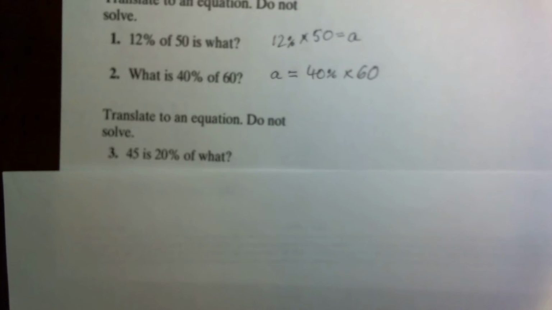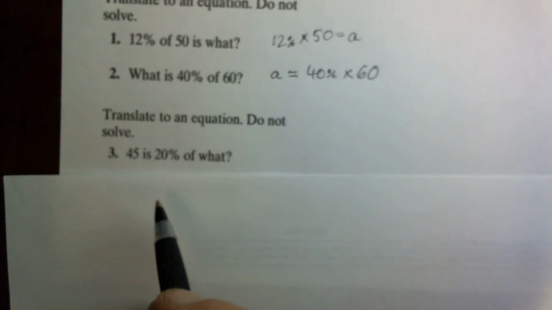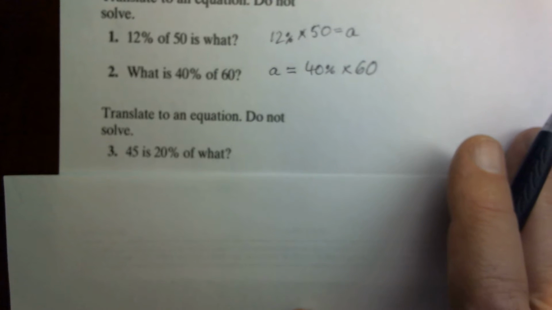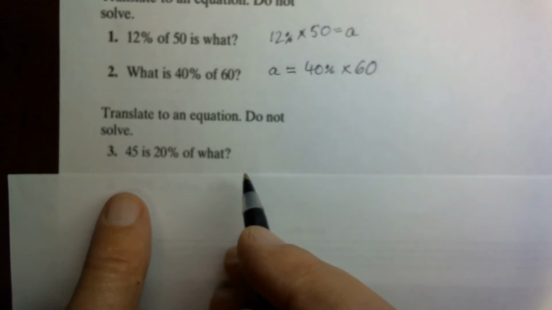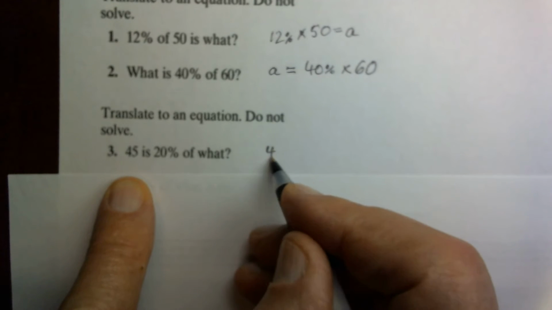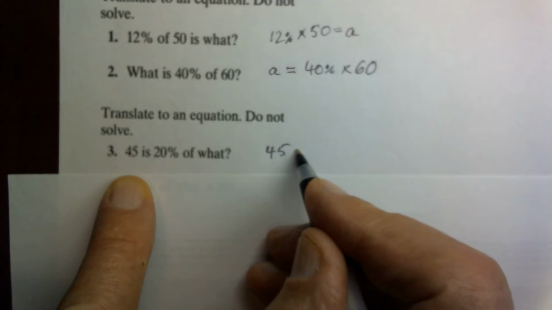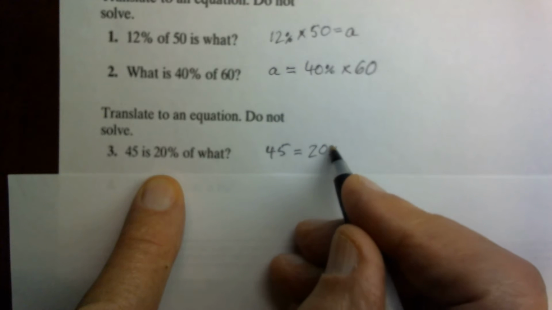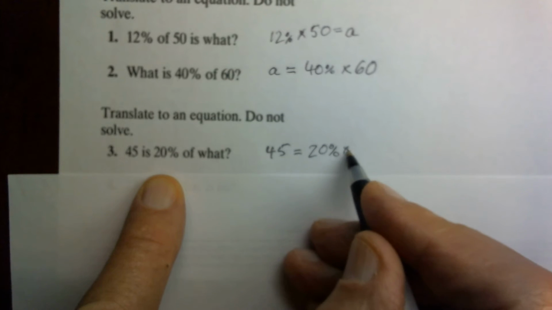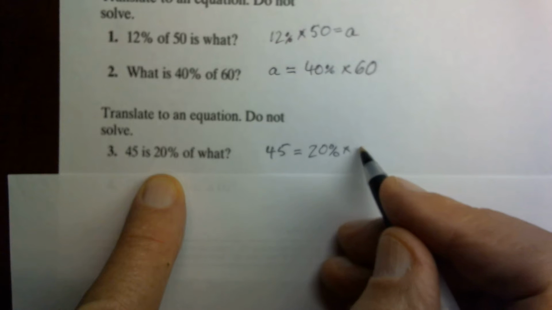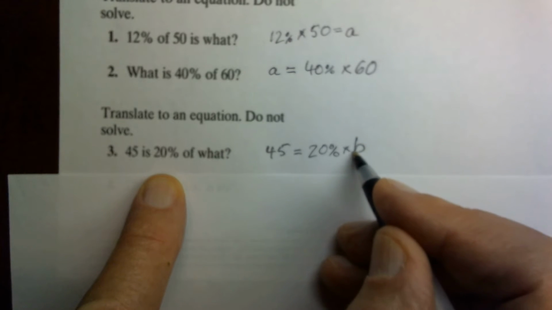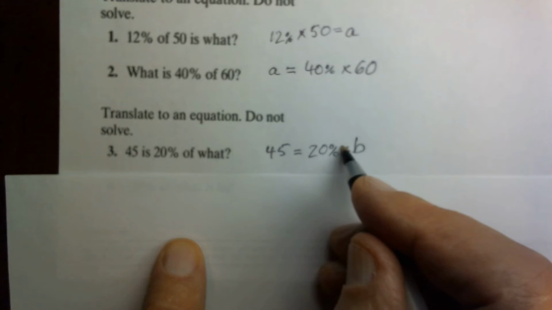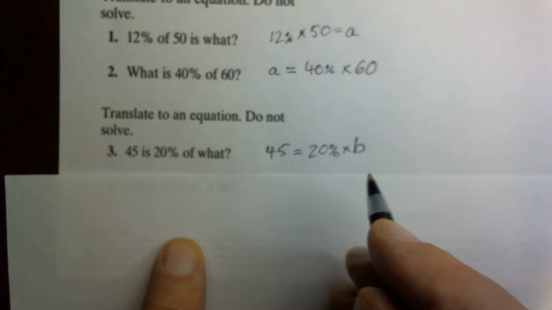For number 3, again, translate to an equation, do not solve. 45 is 20% of what? So 45 is, and "is" stands for the equal symbol, 20%, and the "of" is multiplication, and "what" is a letter. Let's make it the letter B this time. Again, there's nothing special about the letter B. We could use A again, or the letter C, or any letter we want.